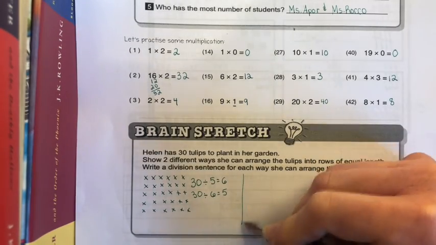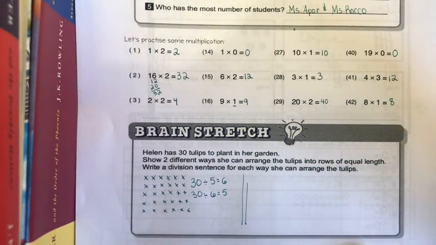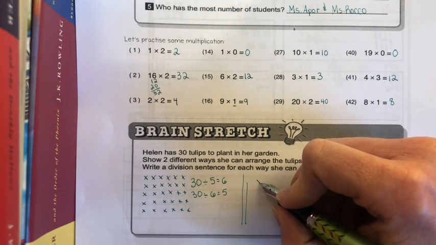Okay, and now we have to do another one, 2 different ways. So another way to make 30 is 3 times 10. So I'm going to do 3 groups of 10.